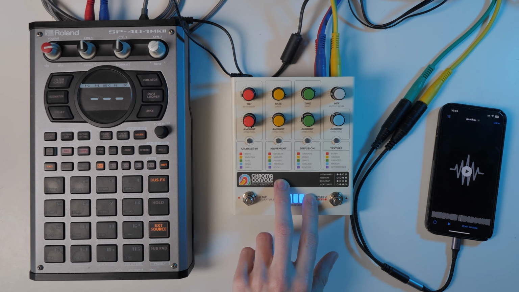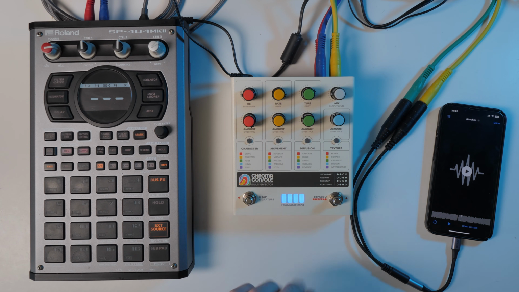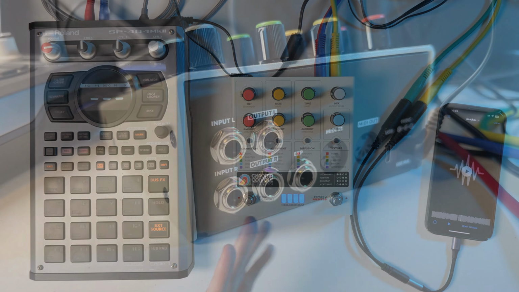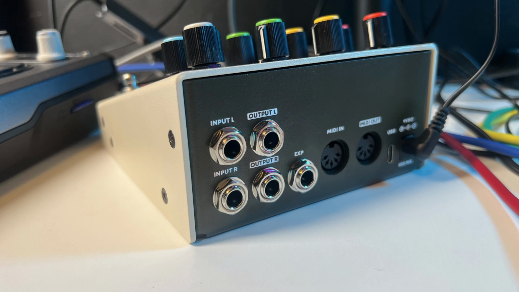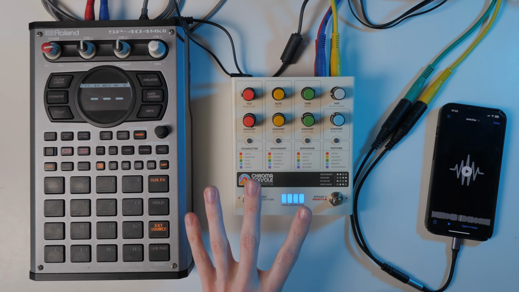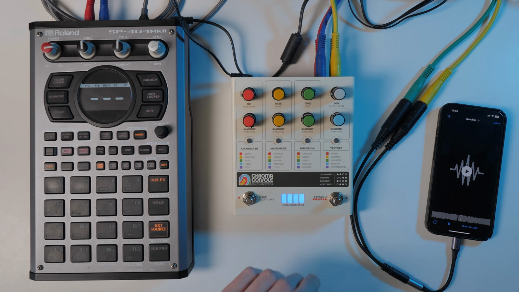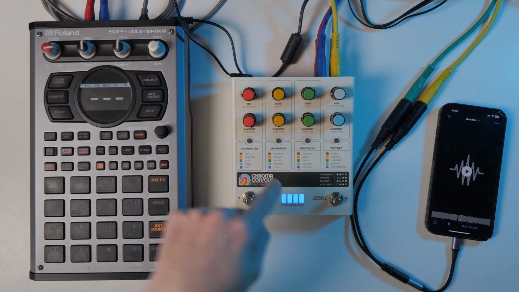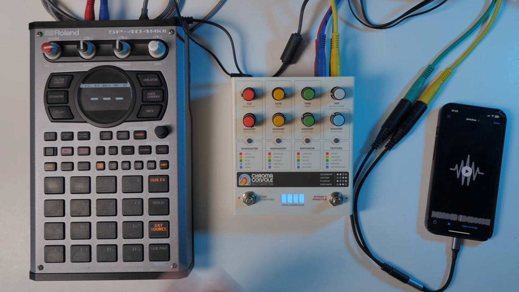I've got the Chroma Console here from Hologram. This is an effects pedal really for guitars, but because of its stereo inputs, we can use it on beats, which is really cool. So I'm going to be using this as a kind of master effects unit for a beat. And on the right here, I've got my mobile phone, and this is just going to be used to play a beat. I'm going to run it through this, run it to my SP404 Mark II, and that's going to be running into Ableton for recording.